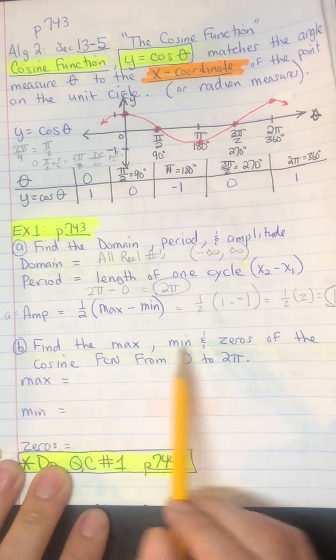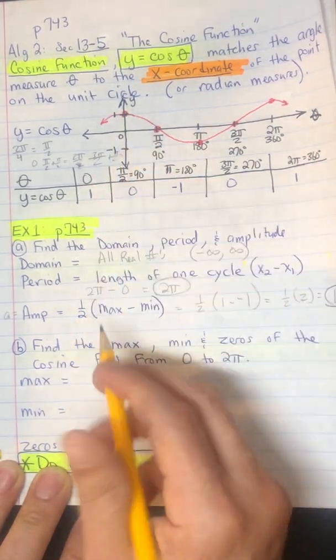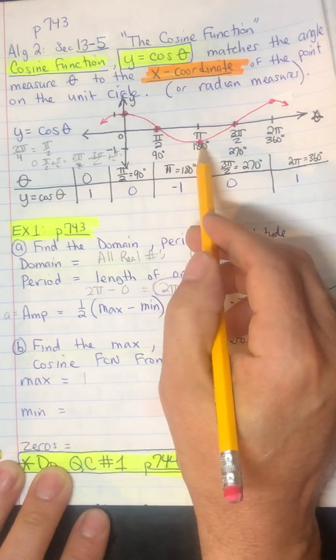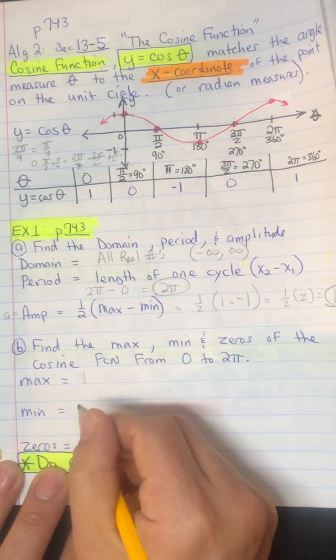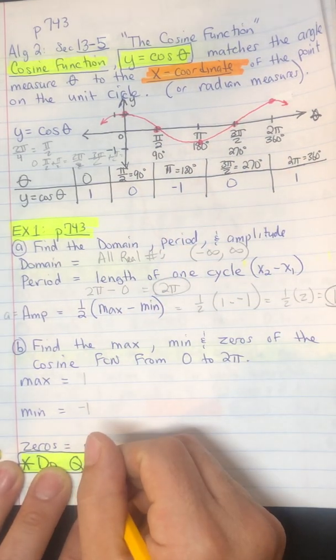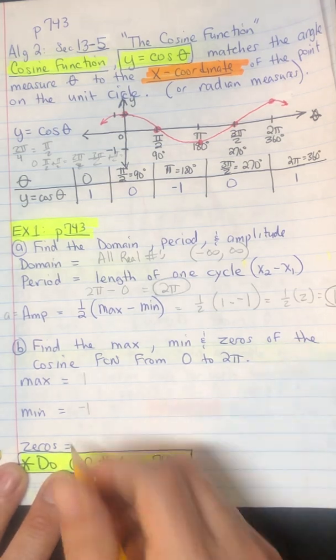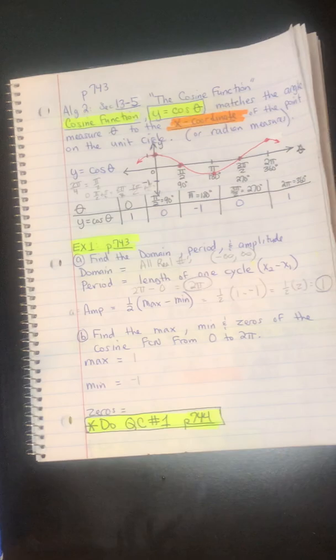Then it says find the max, min, and zeros of the same function. The max is the maximum value, which is 1. The minimum is going to be the minimum value, which is -1. The y value is -1. And the zeros are the x-intercepts. Where do they occur? At -1 and 1. One second, let me do this real quick.